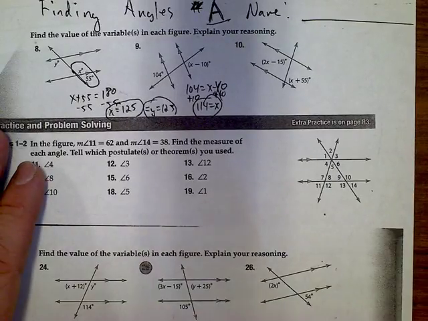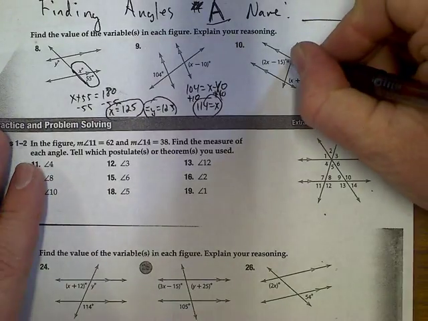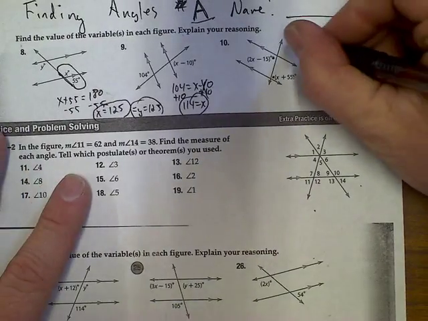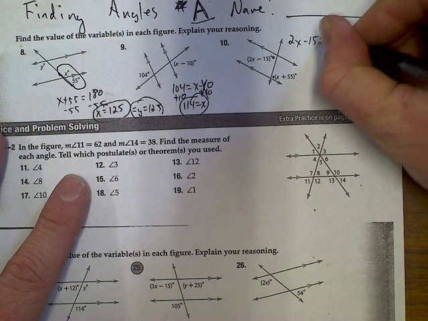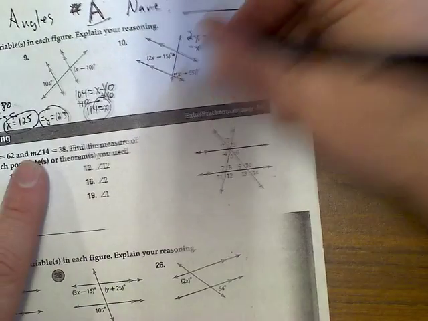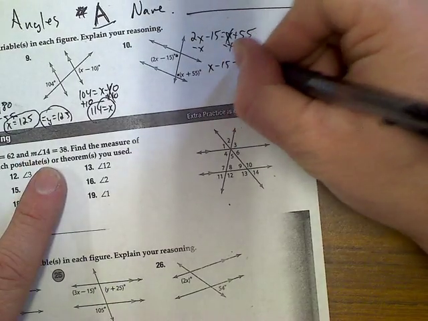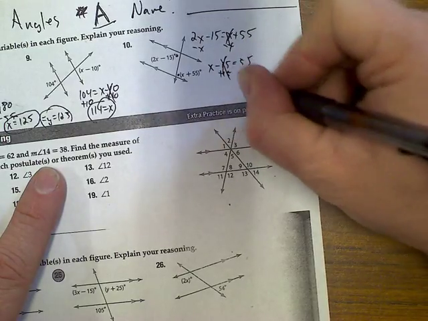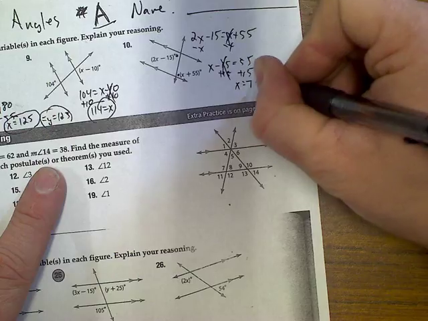Number 10. I'm given this angle and this angle. Those are alternate interior. That means that 2x minus 15 has to equal x plus 55. If I get rid of my x, then x minus 15 equals 55. Add 15 to both sides. x would be 70.